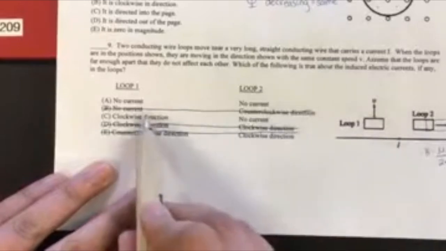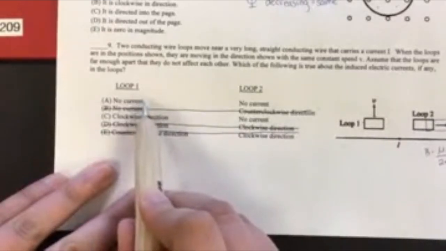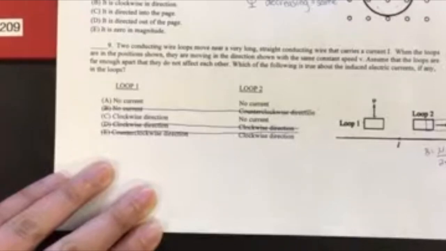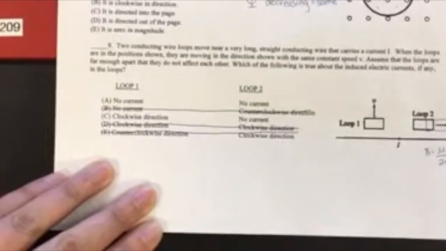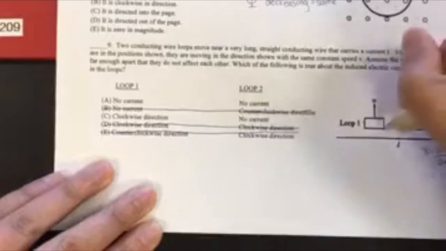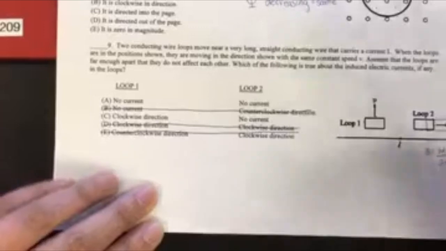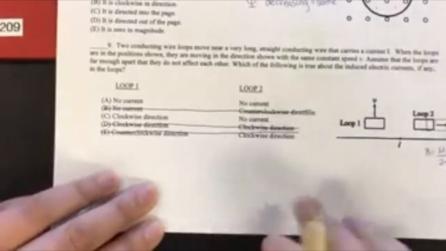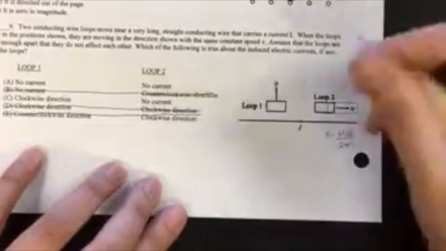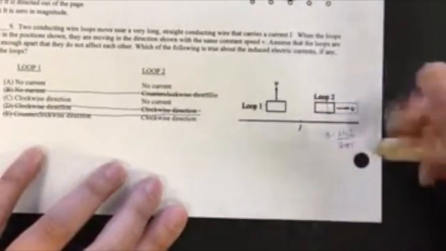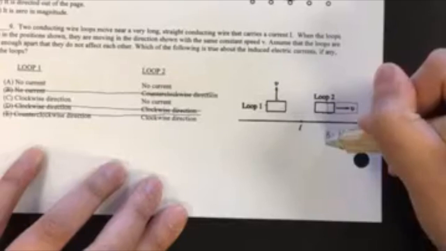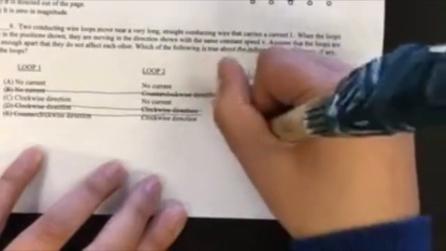So now I'm choosing for A, or loop 1, between no current and clockwise. It turns out I don't even need to do the rule for this. I know that as this wire loop gets pulled away from the original current carrying wire, it's going to experience less field. According to our first field equation, the farther this is away, the less field there is. Loop 1 is experiencing a changing flux, and therefore has a voltage, and therefore has a current. It must be C. The end.